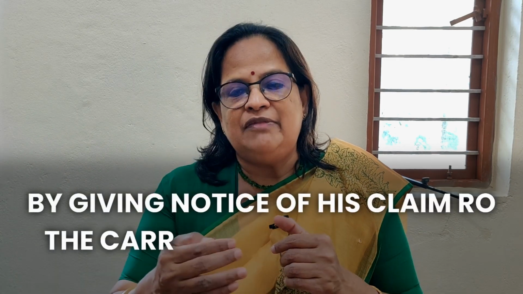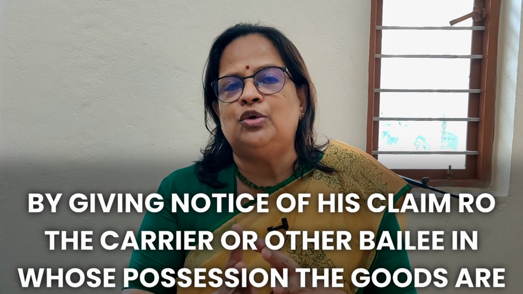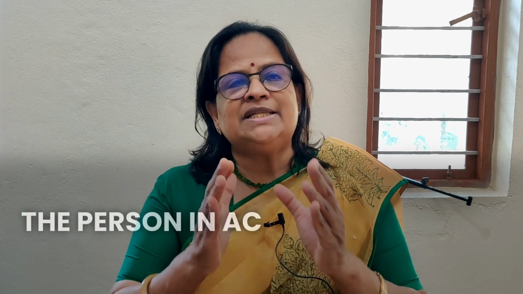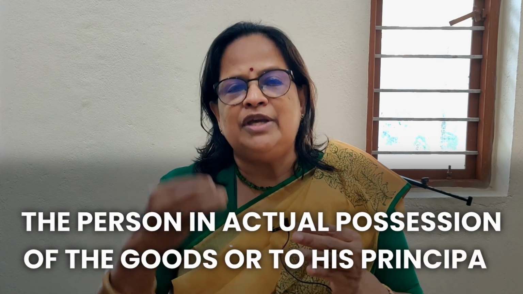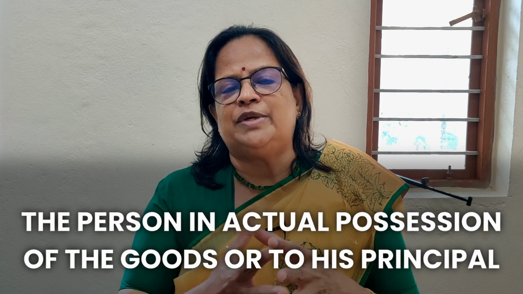Second is by giving notice of his claim to the carrier or the bailee in whose possession the goods are. See, the transport company will be moving the goods from one place to another, so he can give a notice to the transport company. So that is the second method. Third is such a notice may be given either to the person in actual possession of goods or to his principal, either the agent or the actual owner. So then only they can take the necessary action.